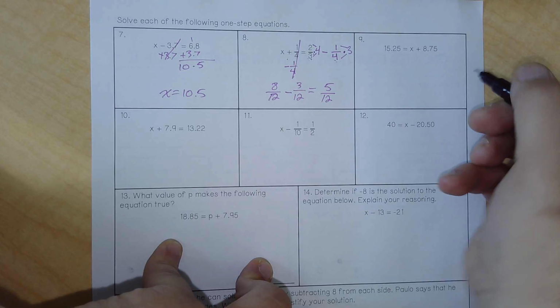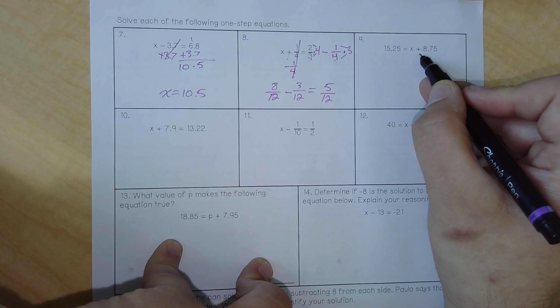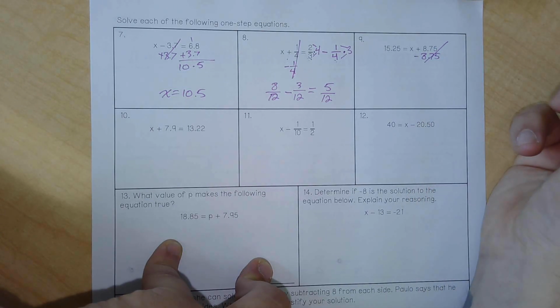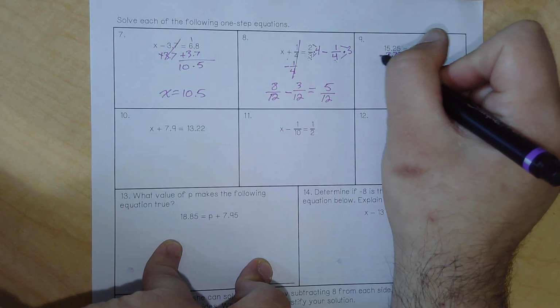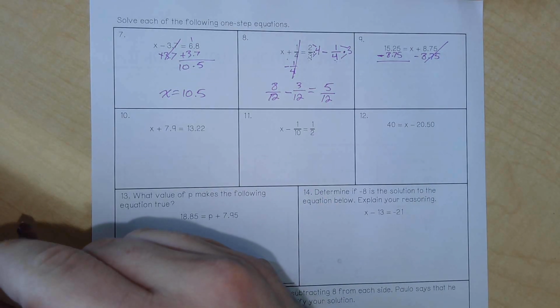Let's keep on keeping on here. Inverse operation to isolate my variable. That's my variable. It says add. I'm going to subtract. Minus 8.75. That cancels itself out. Minus 8.75. Again, I am keeping my place values and my decimals lined up.